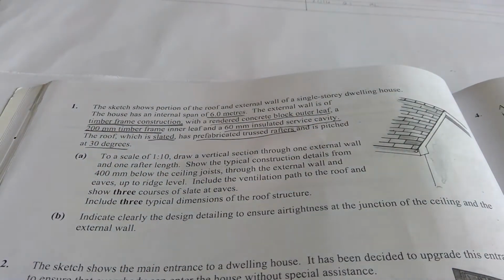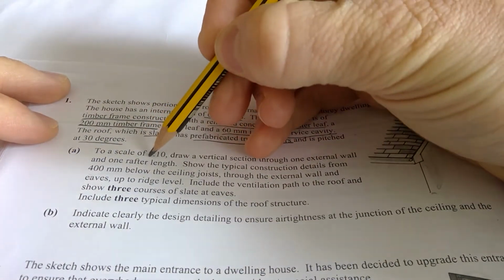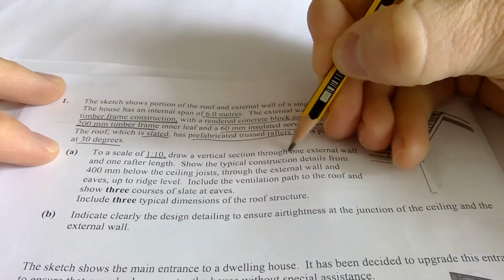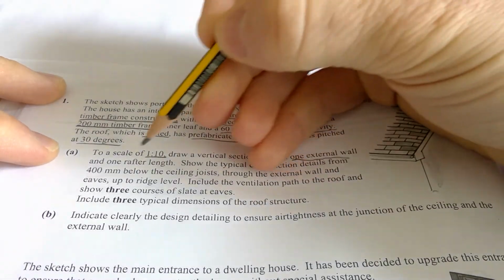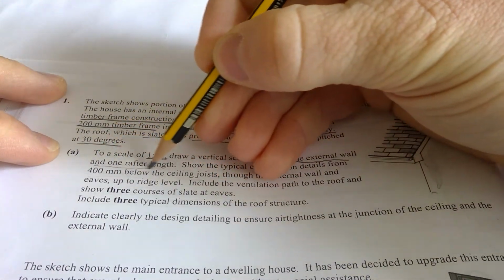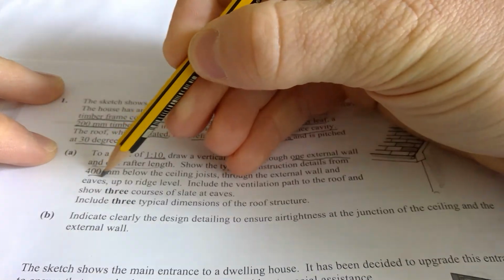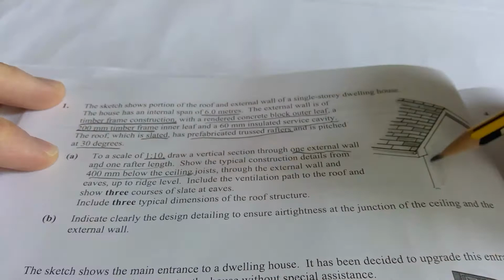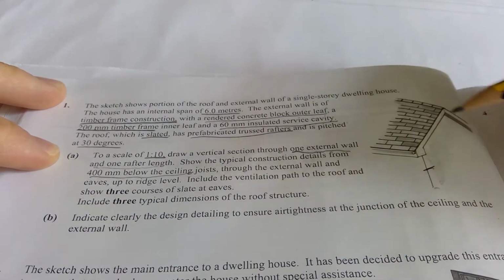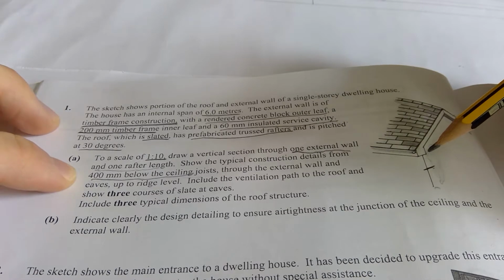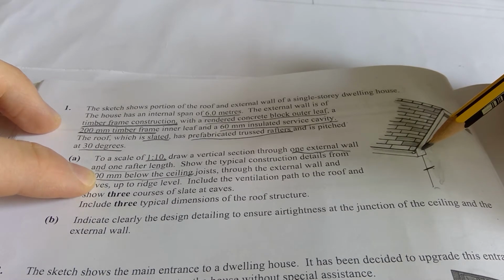Now, to a scale of 1 to 10, very important, draw a vertical section through one external wall, so just one external wall, and one rafter length, so the full length of a rafter. Show typical construction details from 400 millimeters below the ceiling joists. So it's going to be down here somewhere. Through the external wall, up along there, and eaves, that's your eaves, up to ridge level.